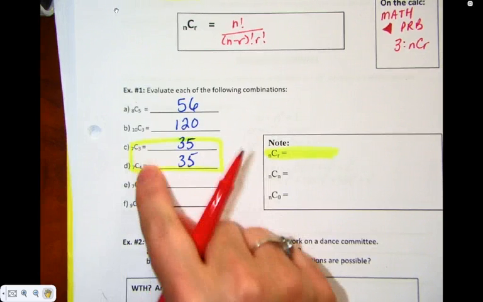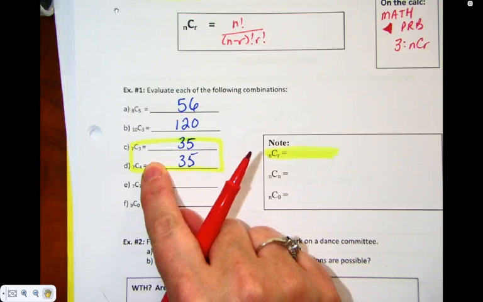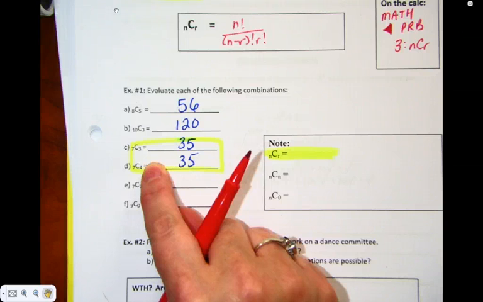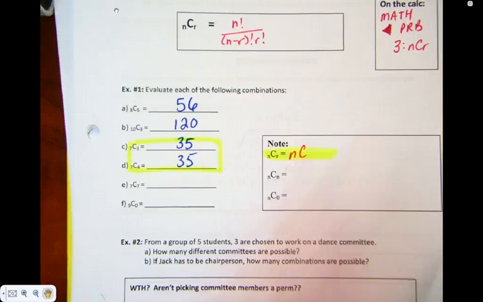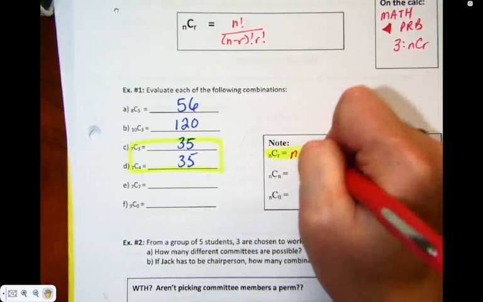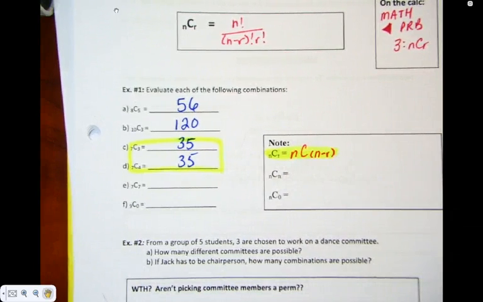So if you take the 2 r values and add them together, what do you get? 7. So when the 2 r values add up to n, those 2 will always be equal. We call that nCr equals nC(n minus r). So 7C2 that we just figured out would be the same as 7C, you just have to figure out what do you add to 2 to get 7? 5. So check it out on your calc. 7C5 should be the same as 7C2.